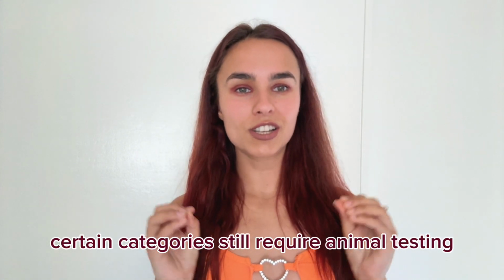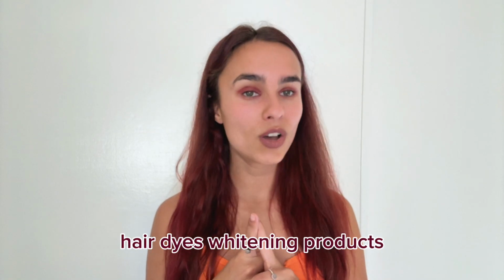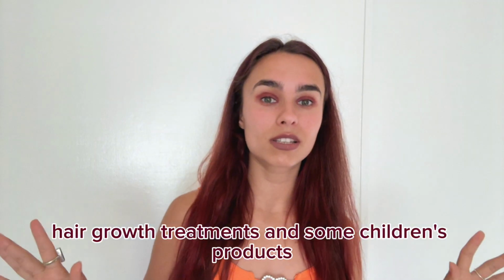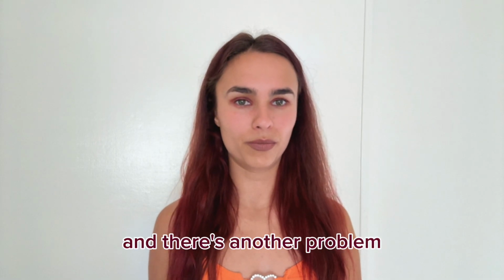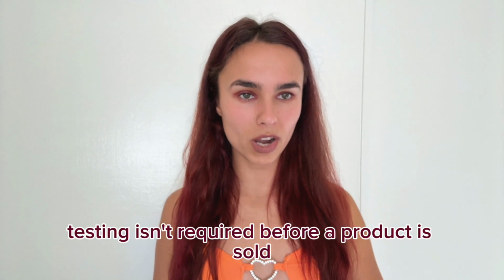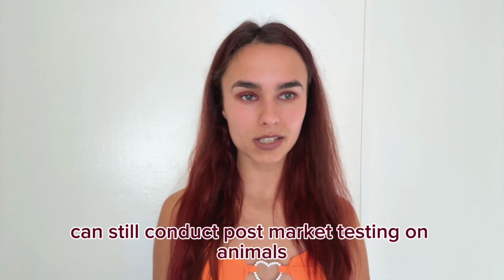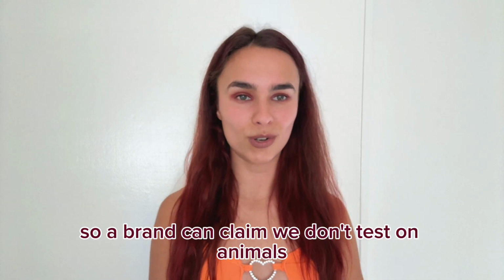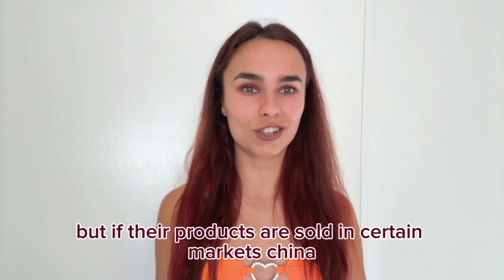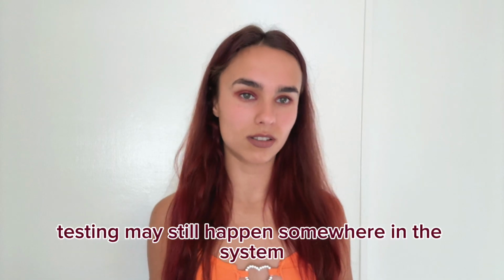Certain categories still require animal testing, and they include sunscreens, hair dyes, whitening products, hair growth treatments, and some children's products. These are classified as special use cosmetics. And there's another problem. Even when animal testing isn't required before a product is sold, Chinese regulations can still conduct post-market testing on animals if safety complaints arise. So a brand can claim, "We don't test on animals," but if their products are sold in certain markets, testing may still happen somewhere in the system.